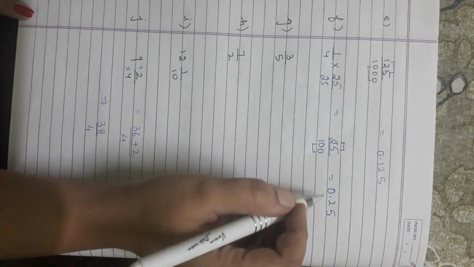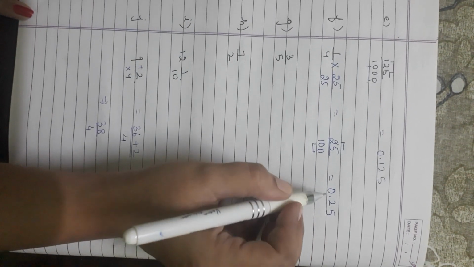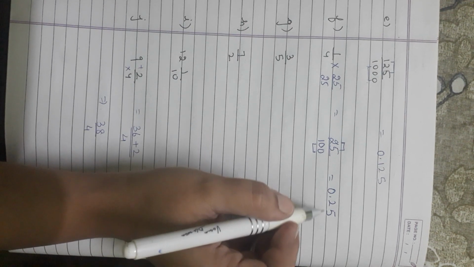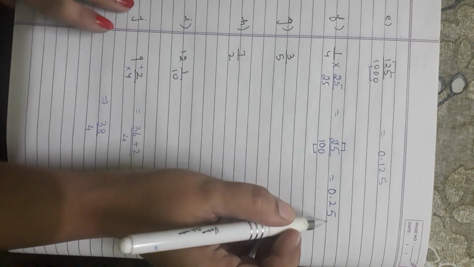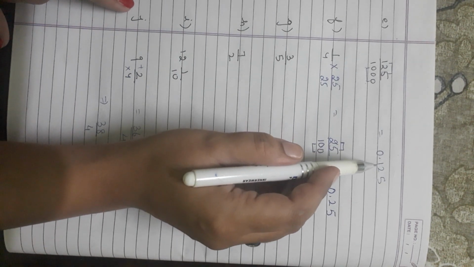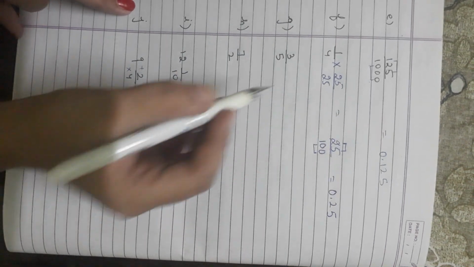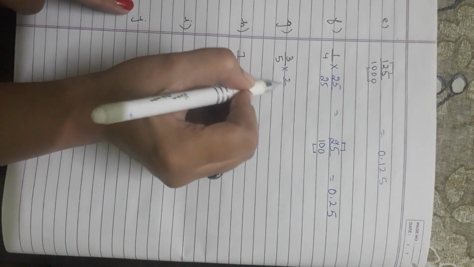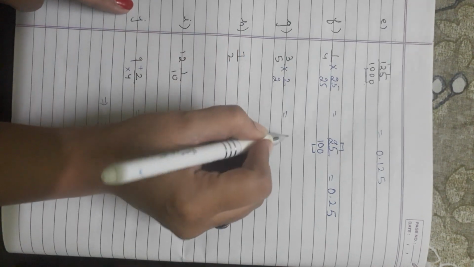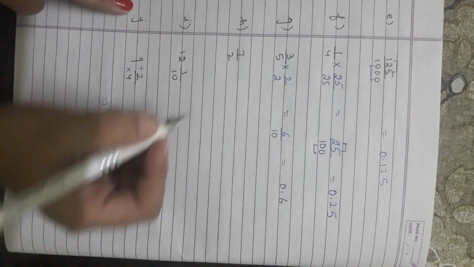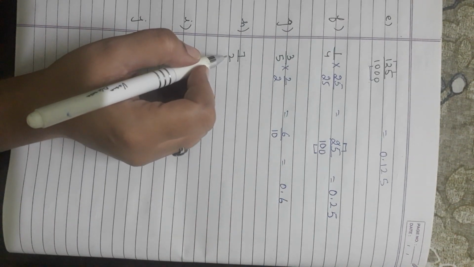How do we read it? It will not be read as zero point twenty-five in digits. So how do we read? Similarly here it will be read as 0.125. Now 3 by 5. 5 we can multiply by 2. 5 twos are 10. So it becomes 6 by 10. And how to write it? 0.6.